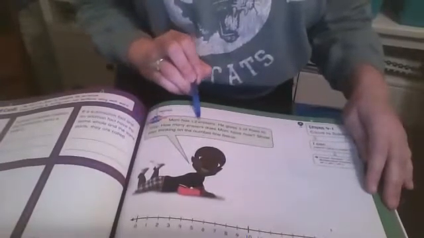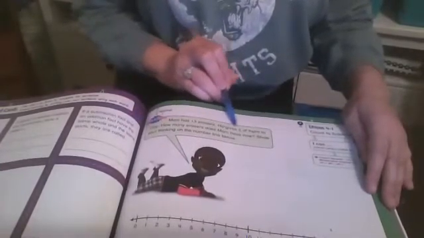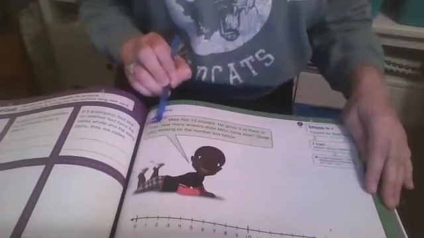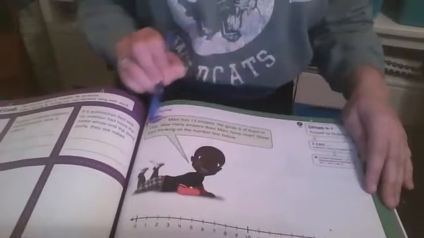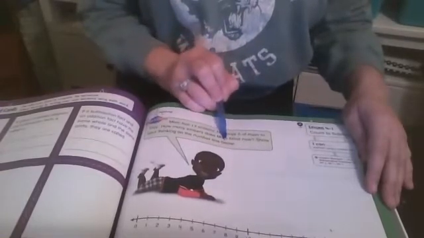Mark has 13 erasers. He gives 5 of them to Troy. How many erasers does Mark have now? Show your thinking on the number line below.